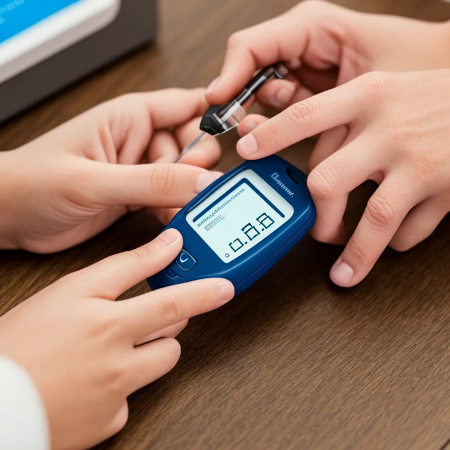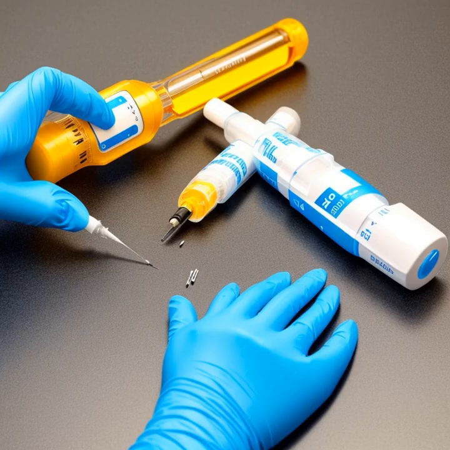When blood sugar levels rise, such as after a meal, the pancreas releases insulin. Insulin acts like a key, allowing glucose to enter the cells where it can be used for energy.